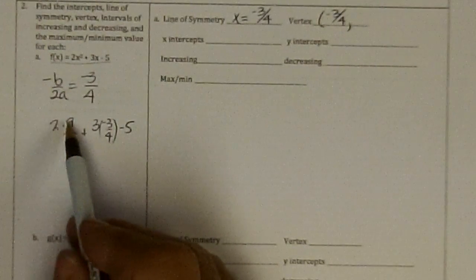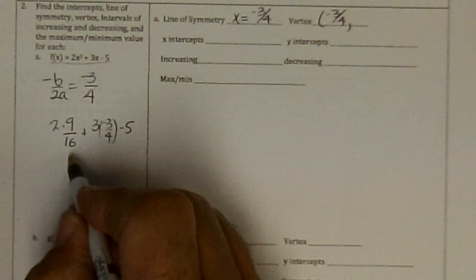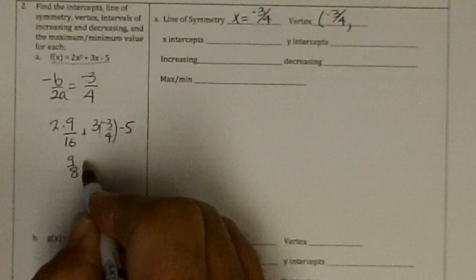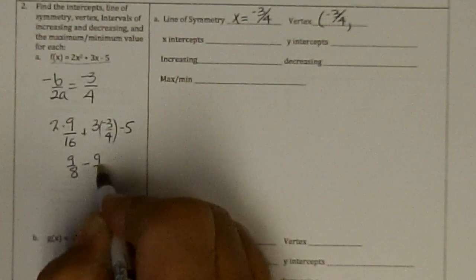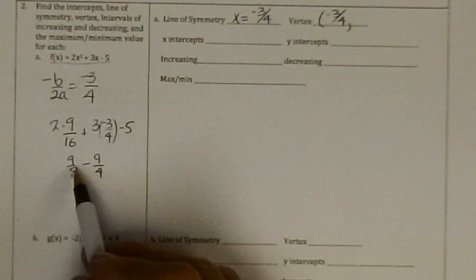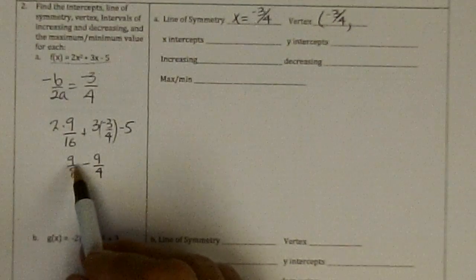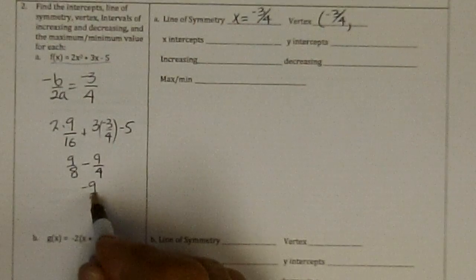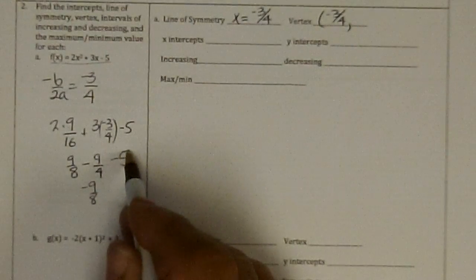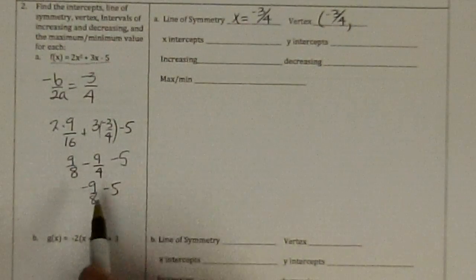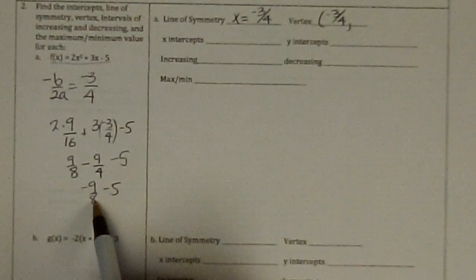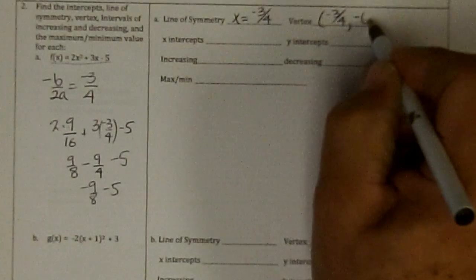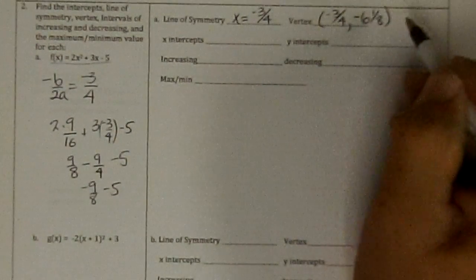So this is 18/16, which is 9/8, minus 9/4. This is twice as much as this, so this subtraction is going to be minus 9/8. And there's still this subtract 5 on the end, and so this is minus 1 1/8, minus 5 is minus 6 1/8.